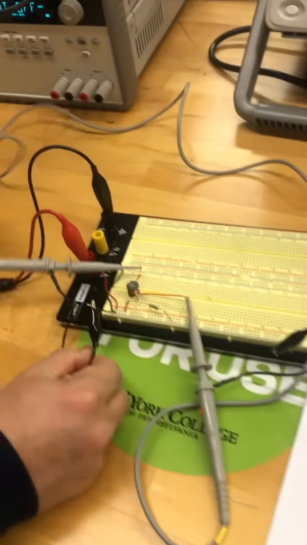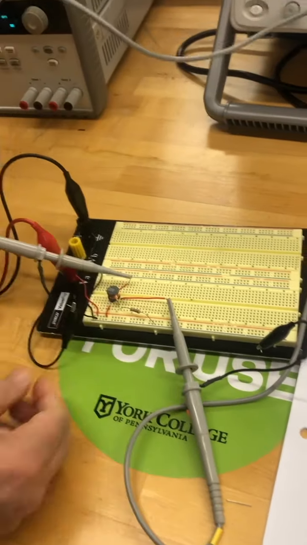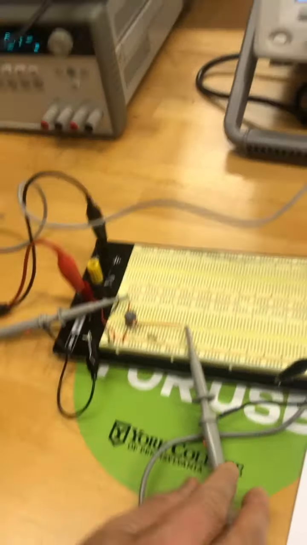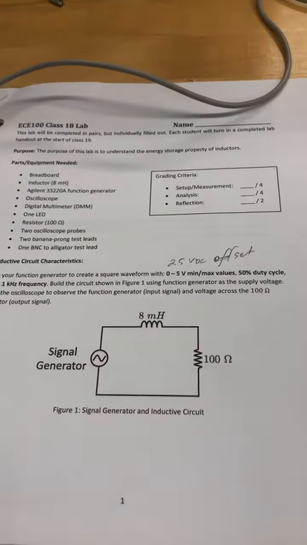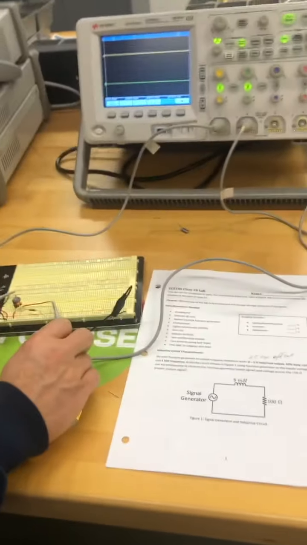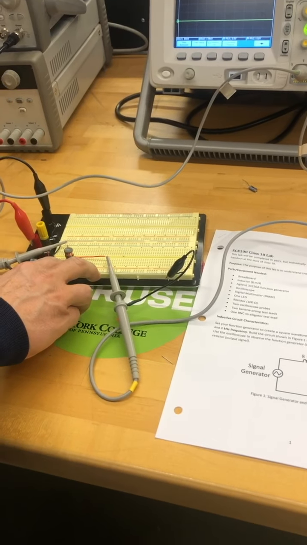For the input, I'm using channel 1 of the oscilloscope to measure the input that's coming out from the signal generator, and the output across this resistor here. You can see that this is channel 2, measuring the output across the resistor, right?